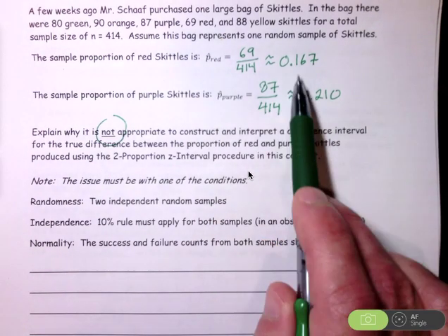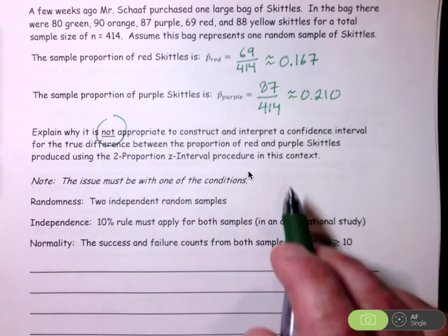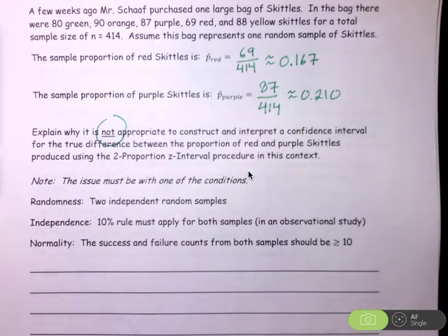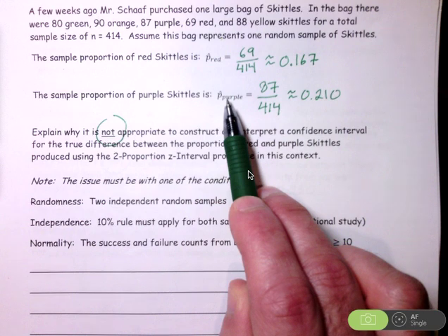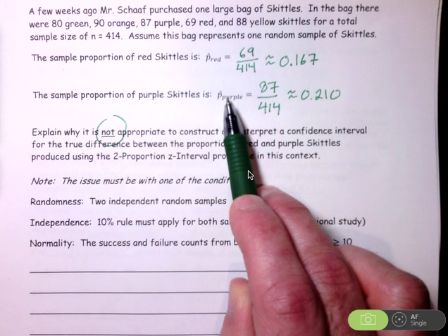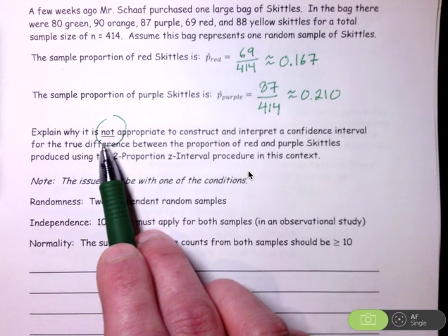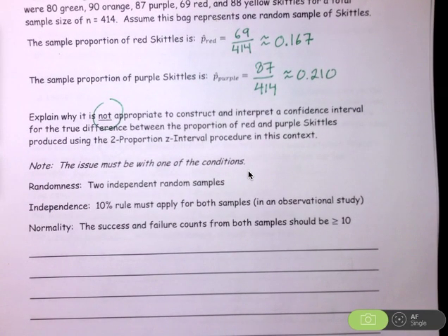I can see the sample difference is around negative 5-ish% if you take the proportion of red minus the proportion of purple. But the point being, this is not an appropriate thing to do the way that these data have been gathered. So the question is, which of these conditions has failed?